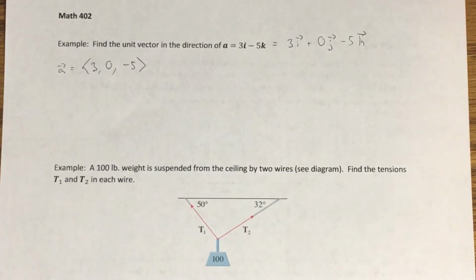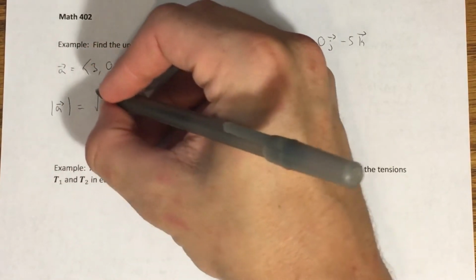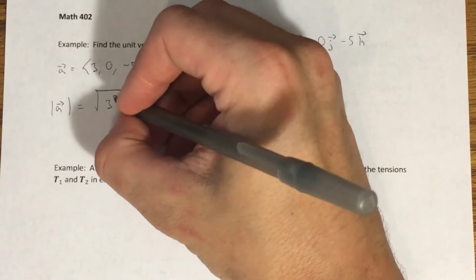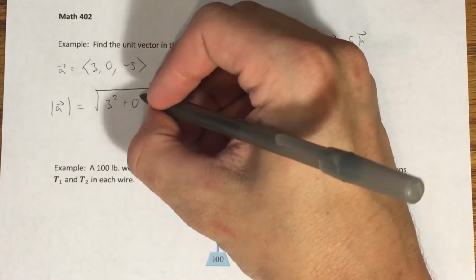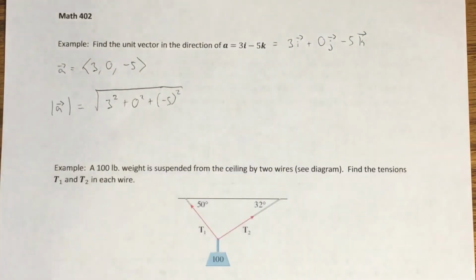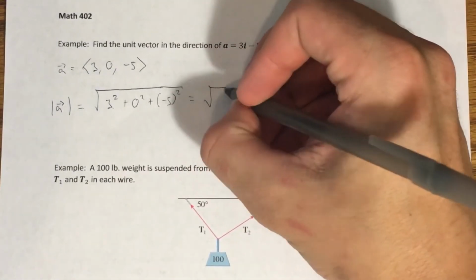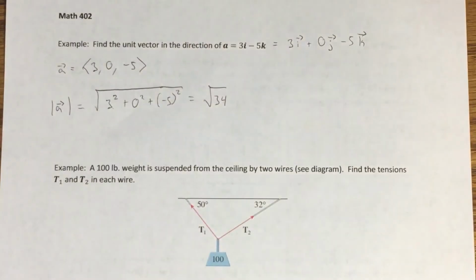Okay? Now, how do we find the magnitude of this? Because we need the magnitude in the process of finding the unit vector. Well, the magnitude of a, again, is the square root of the sum of the squares of the components. Okay? That's 9 plus 25, which would be 34. We get root 34 out of this.